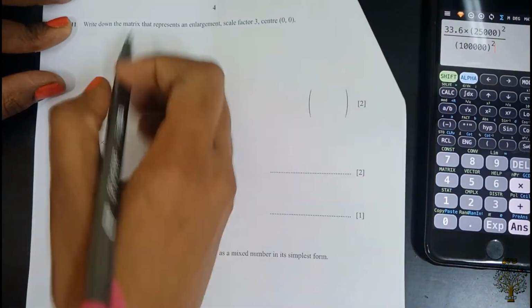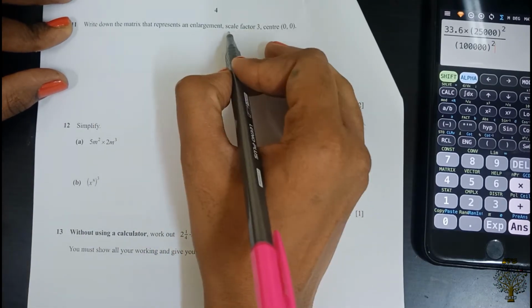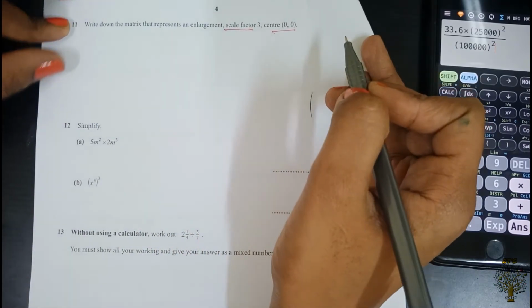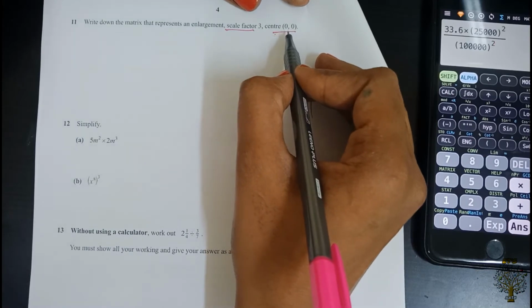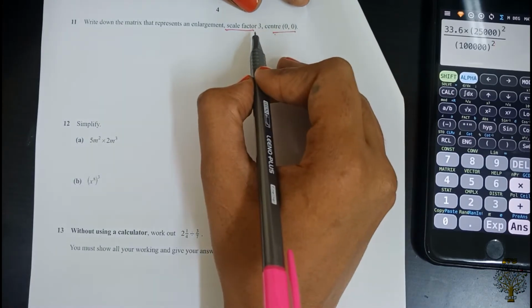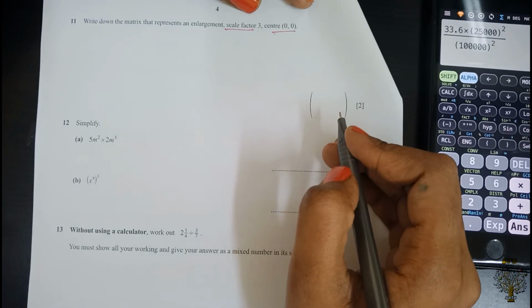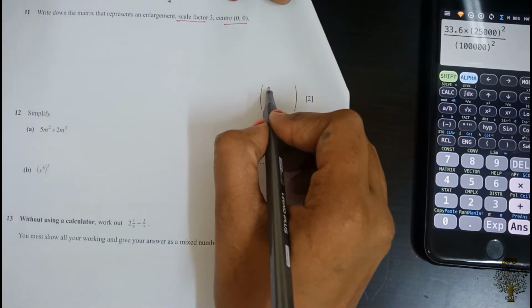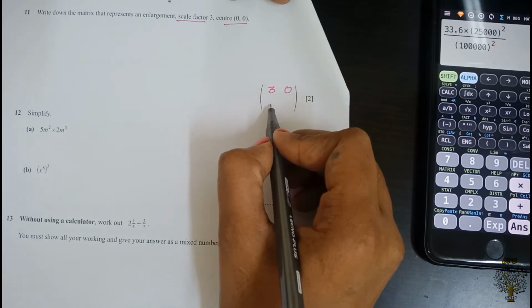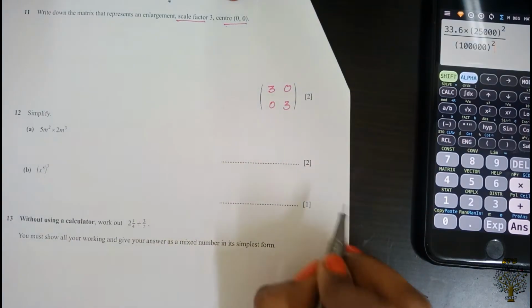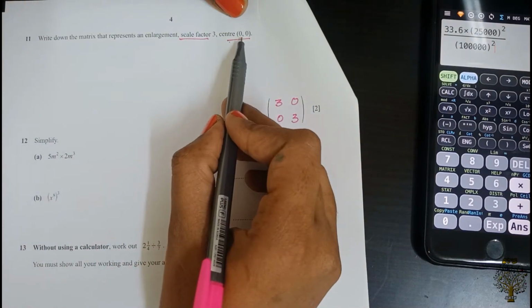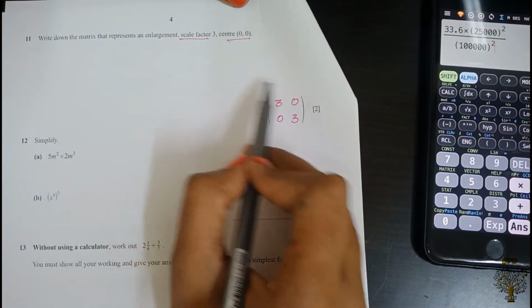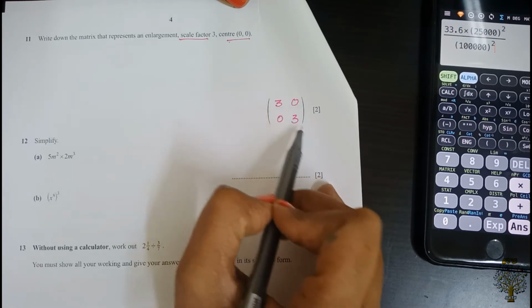Now the next problem is write down the matrix that represents an enlargement. Scale factor is 3, center is 0, 0. When you have center as 0, 0 and scale factor is given, enlargement matrix is defined by the scale factor and these two zeros will play 3. Scale factor 0, 0, 3. This will be your matrix. Whenever they provide center as 0, 0, you can write directly in this way, provided in the leading diagonal you should have the scale factor.